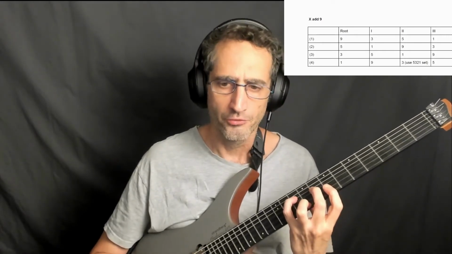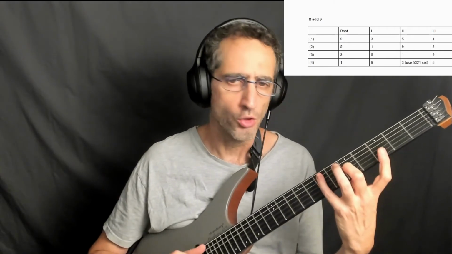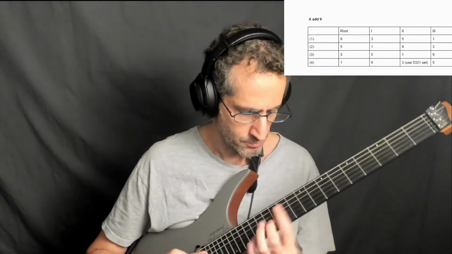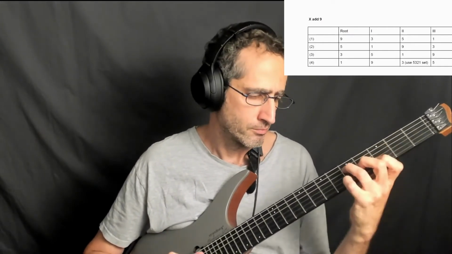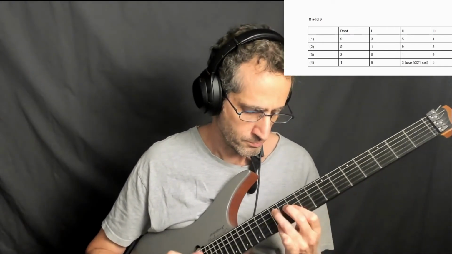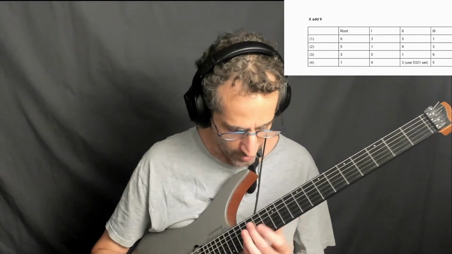Okay, so that was the 4 steps to getting acquainted with X add 9. Let me repeat the steps. First step, shape creation in all inversions. Second step, movement between inversions for all chords. Third step, diatonic series. Final step, voice leading, a song, or in this case I did a 2-5-1.